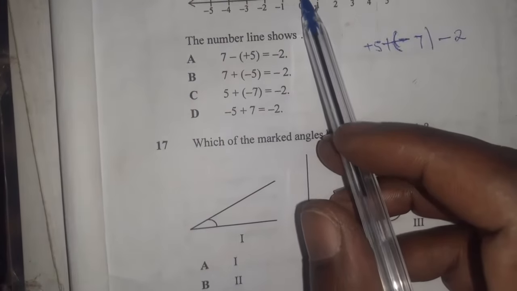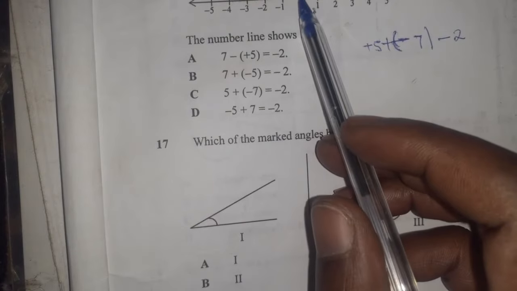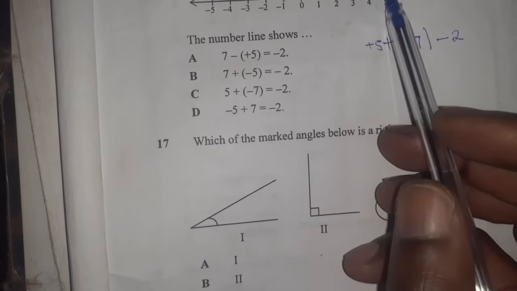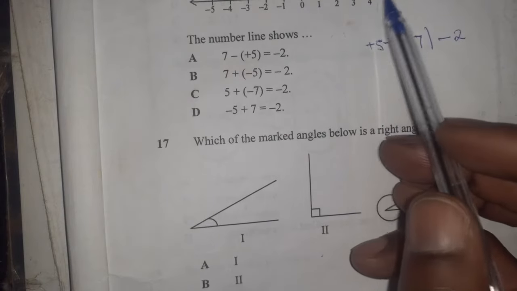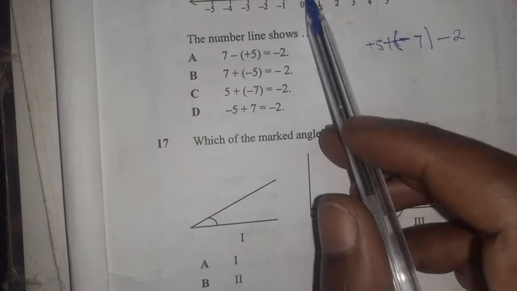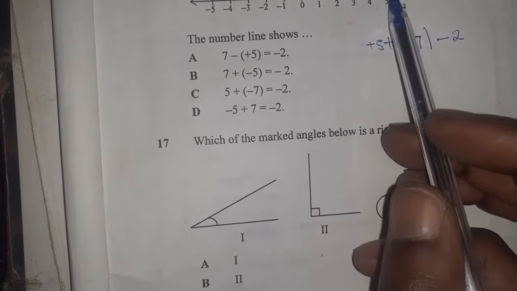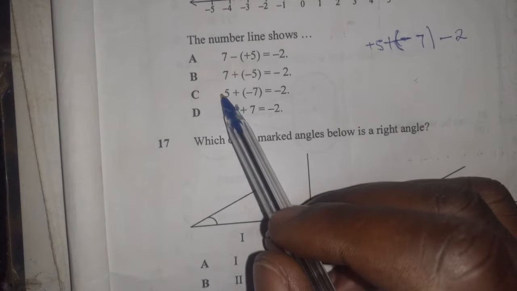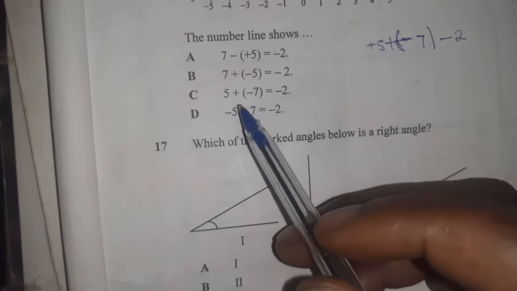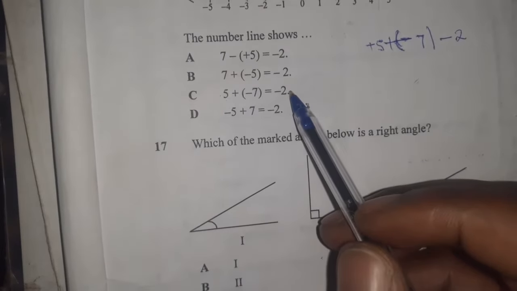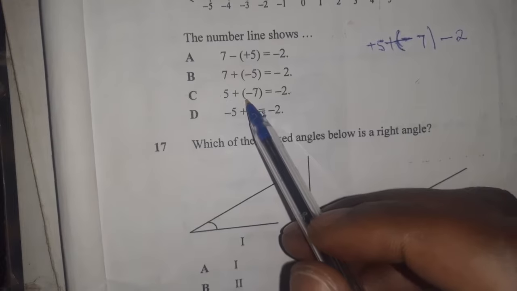So what do we have on this number line? When you look at it, we're starting from 0, isn't it? From 0, we go to the right side. How many steps? 1, 2, 3, 4, 5. So we have 5 here. From 0, we're going to the right side 5 steps. So even before we go anywhere, we can look at this one as our answer.